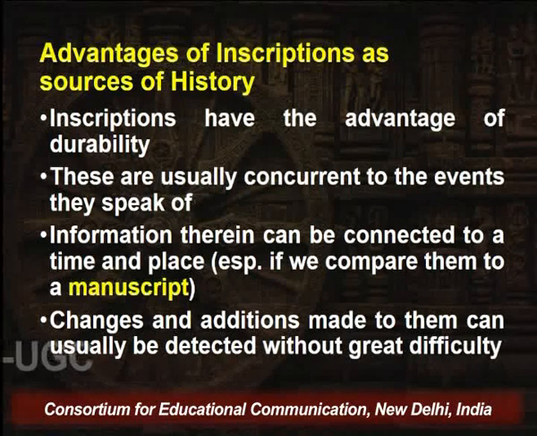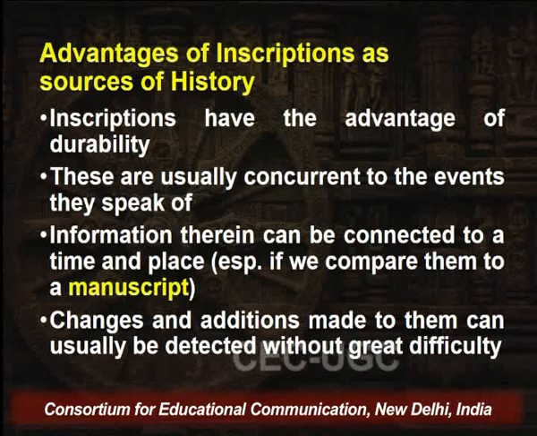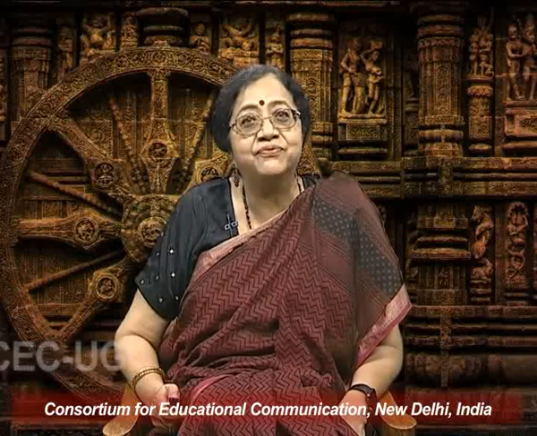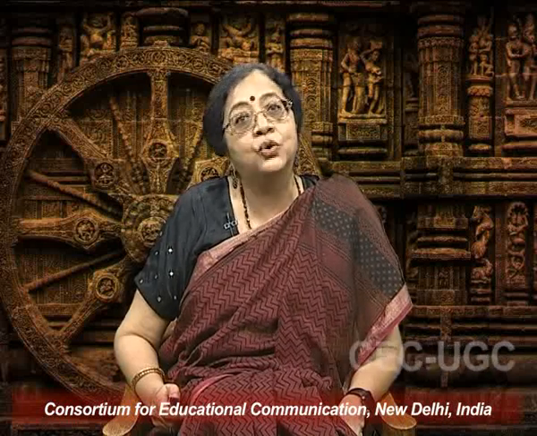Change and additions, if those are made, what we refer to as spurious elements that come in, can be detected without much difficulty. Text of the inscription may be brief, yes, but a large number of these short inscriptions can provide vital, important information on history to us. And they are especially relevant when it comes to there being corroborative sources. What do I mean by corroborative source?